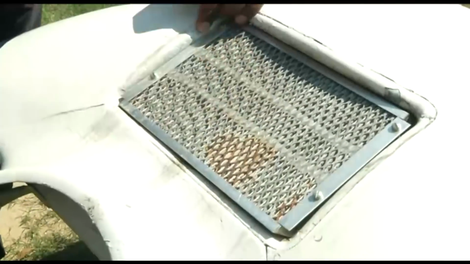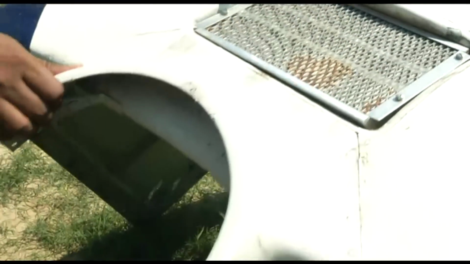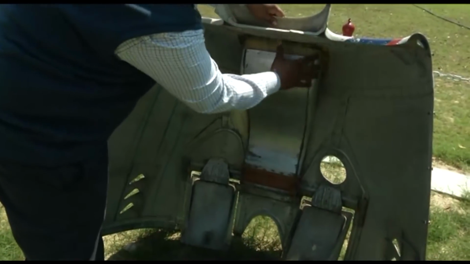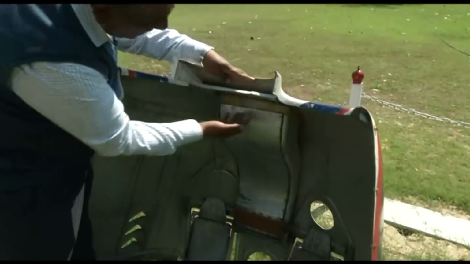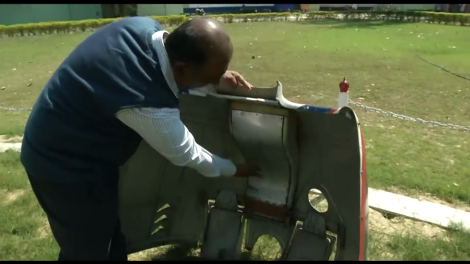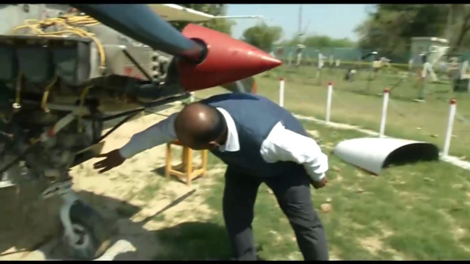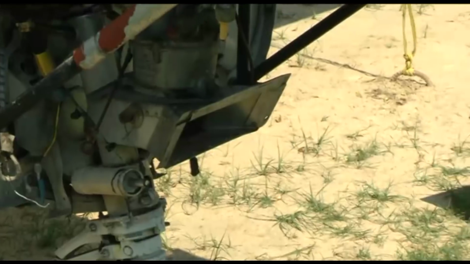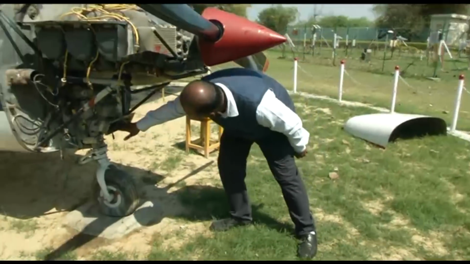You can see that the ram air hits this filter and is filtered, and inside the cowling there is a special duct provided. Air through the filter enters this duct, and through it reaches this side. You can see the opening here, the scoop. So the air is channelized through the filter and goes through this duct.